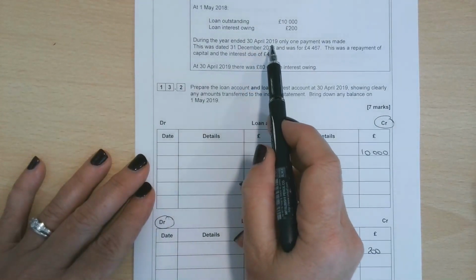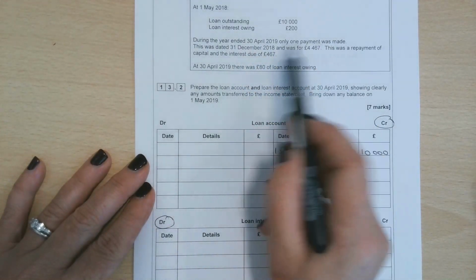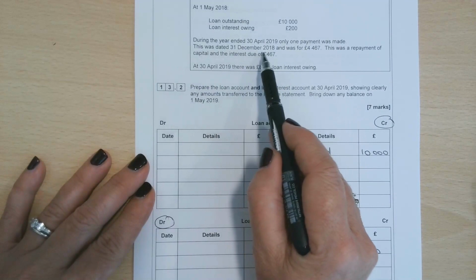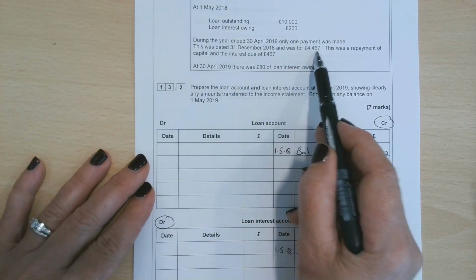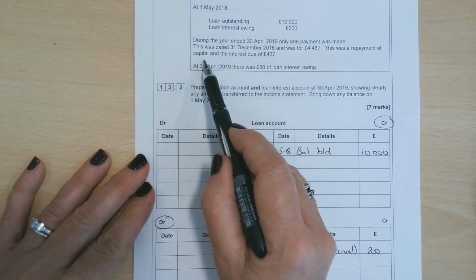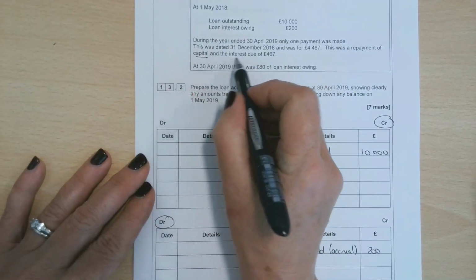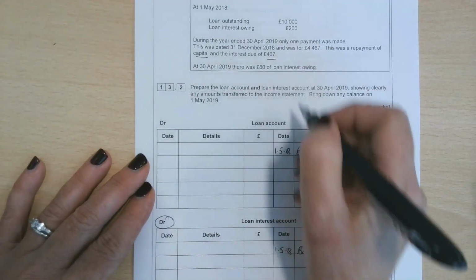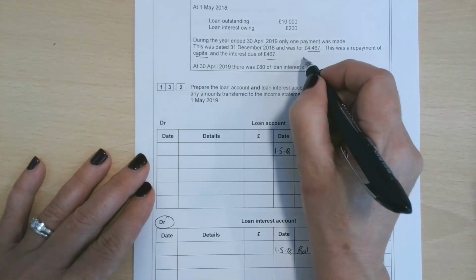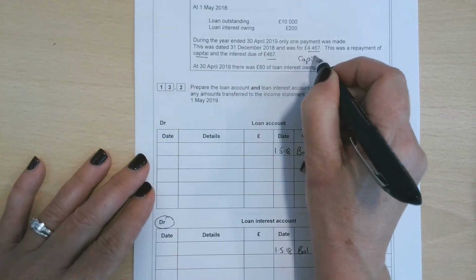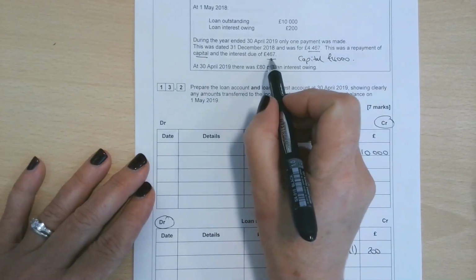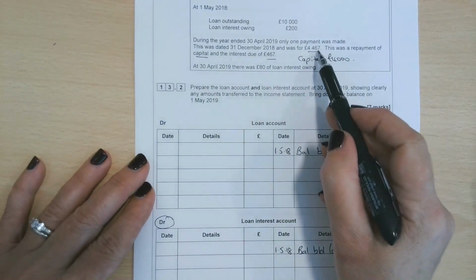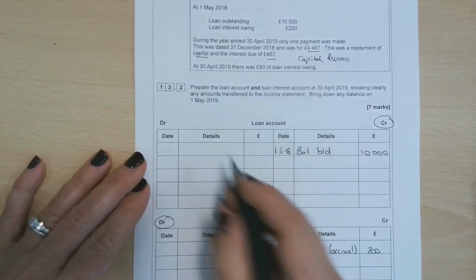During the year ended 30th of April 2019, only one payment was made. This was dated the 31st of December 2018 and was for £4,467. This was a repayment of capital, doesn't tell us the amount of the capital, and the interest due of 467. Well, if the total amount paid was 4467, that means that the capital must be £4,000. 4467 minus the interest due. So we're going to need to split this payment between these two accounts.